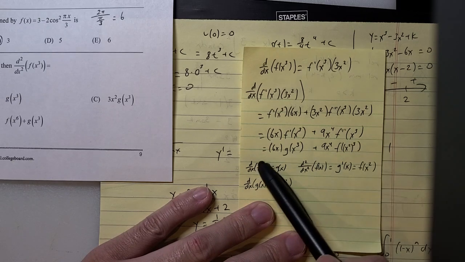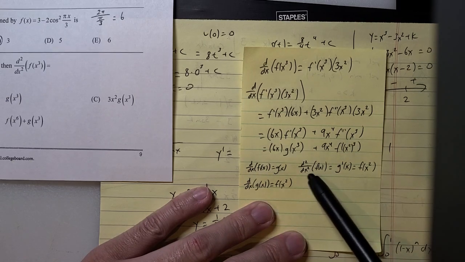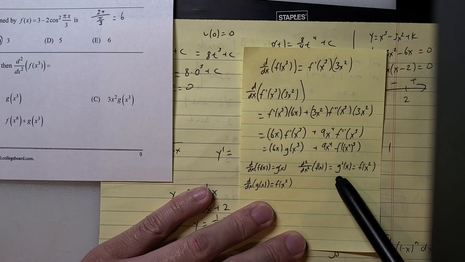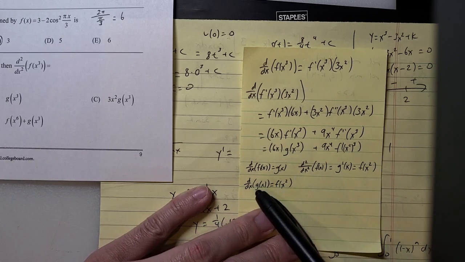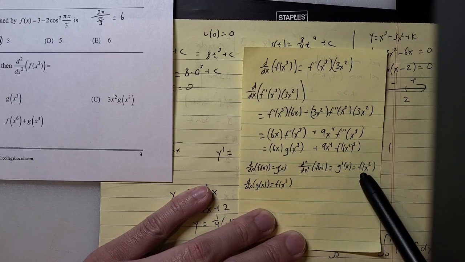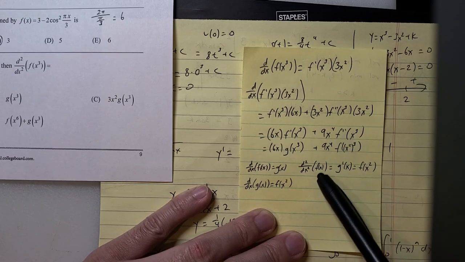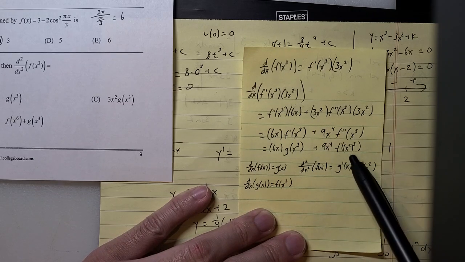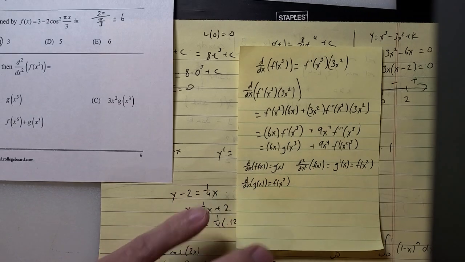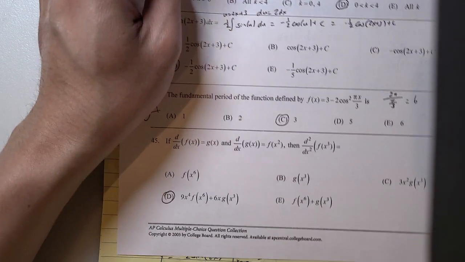Well, I just differentiated this one once again, so that's f double prime. That's g prime, and they give us what g prime is, which is f of x squared. So it's f double prime x cubed, so instead of x, we just replace it with x cubed. So it'll be x cubed squared, or x squared cubed, same thing, which is x to the 6, okay? So that's the answer here.